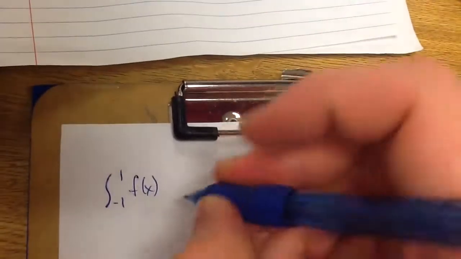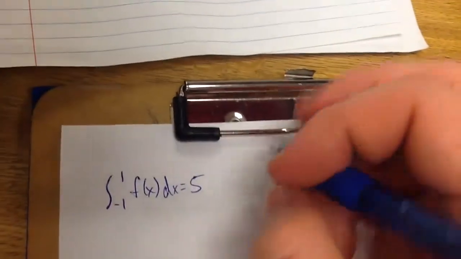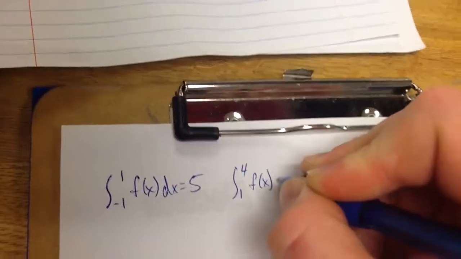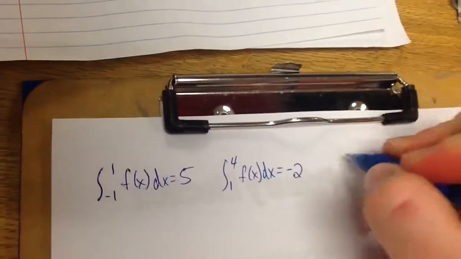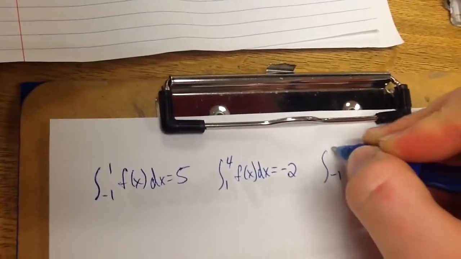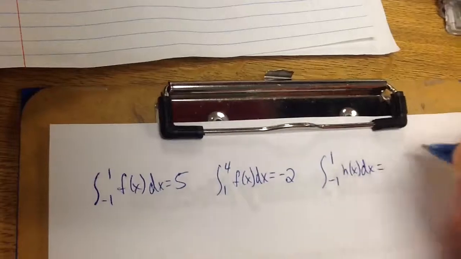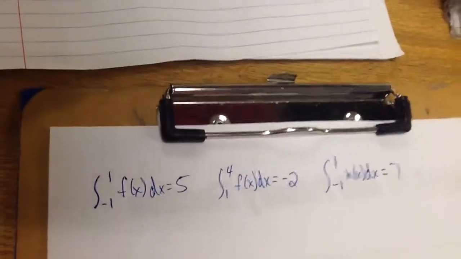So you got the integral from -1 to 1 of some function f of x is 5. You got 1 to 4 of the same function is equal to -2, and then we got -1 to 1 of h of x. That's a different function, and that's 7. So then we can answer these questions.